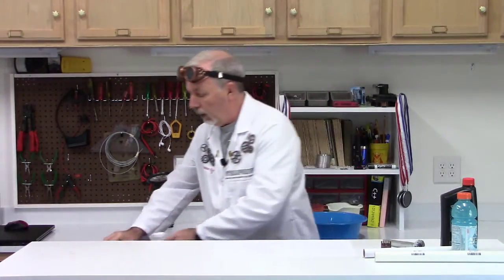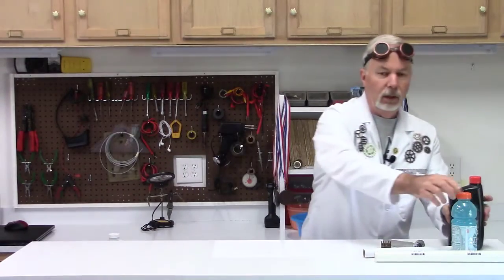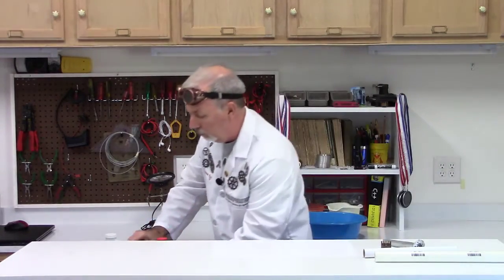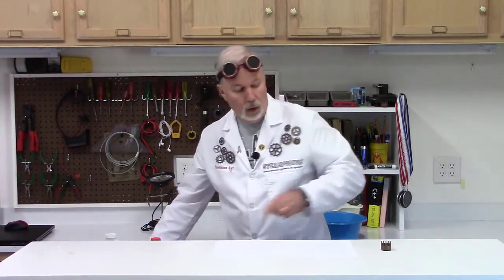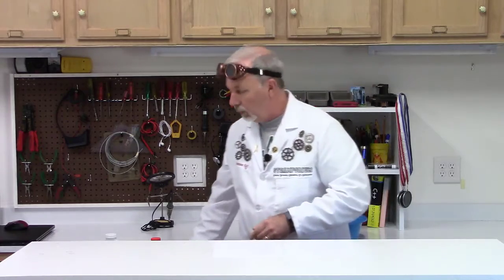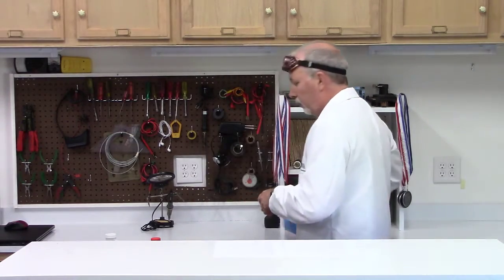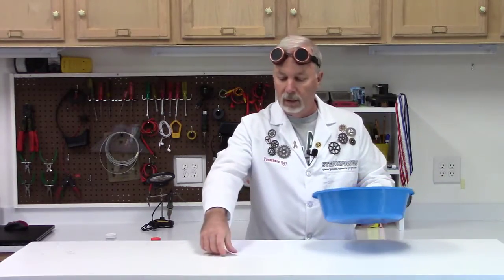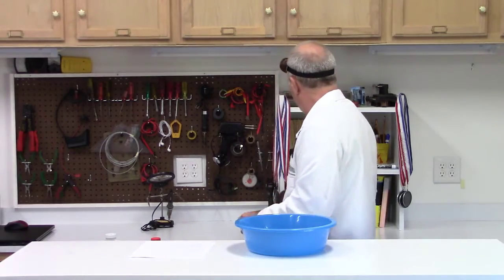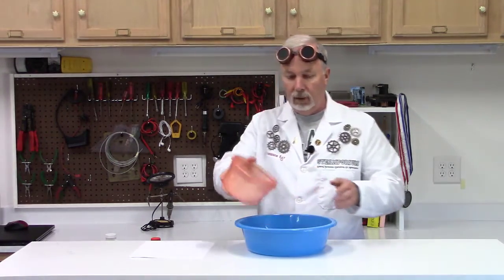So let me move these out of the way, and we'll do a really quick experiment here to give you an idea. This experiment is actually to do a calculation on heat energy, and here's what we're going to do. I'm going to take this pan right here, and I'm going to sit it on the table. Into this pan, I'm going to put some ice. So here's my ice.